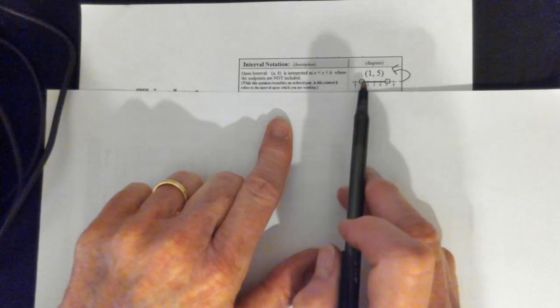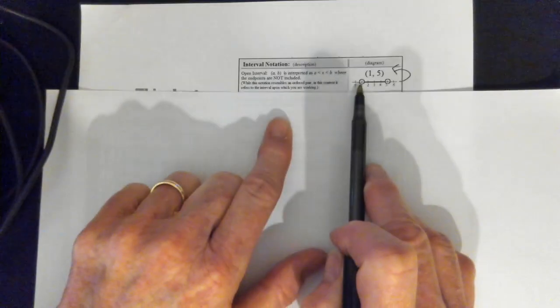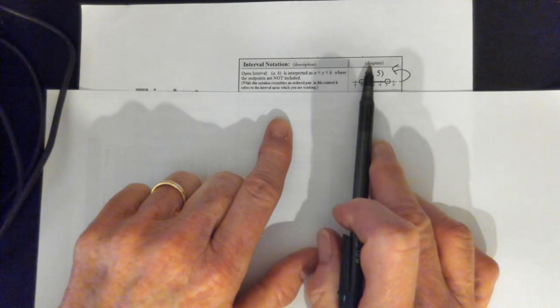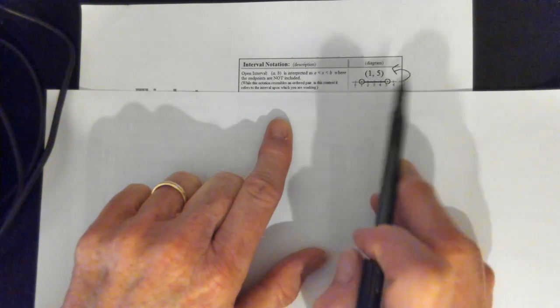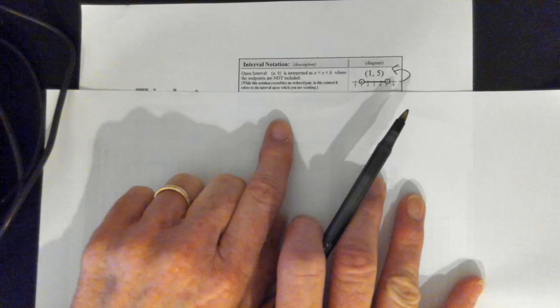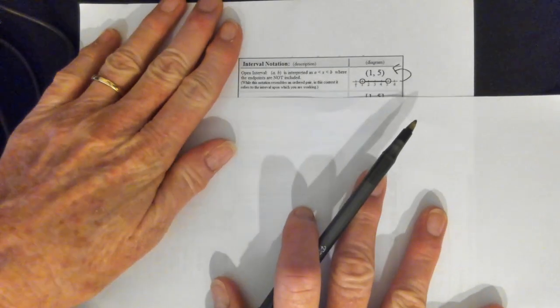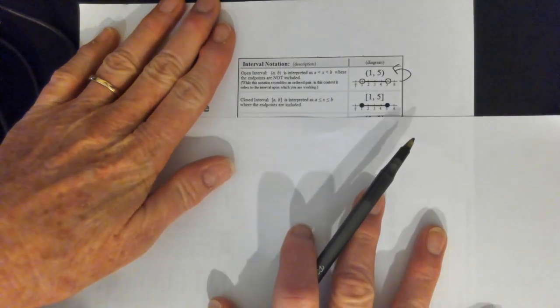As you can see here, there's an open circle on 1 and an open circle on 5. An open circle gives a parentheses. It almost looks like an ordered pair, but it's not. It's called interval notation. You'll use it in Algebra 2 a lot, in pre-calculus, calculus and IB math.